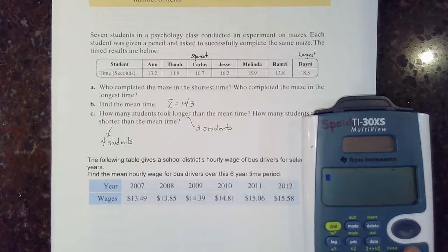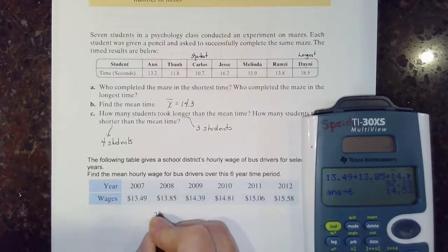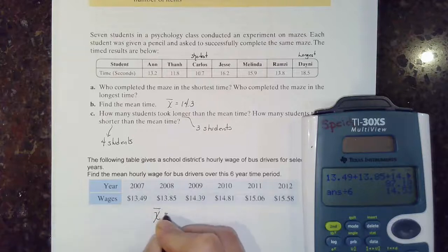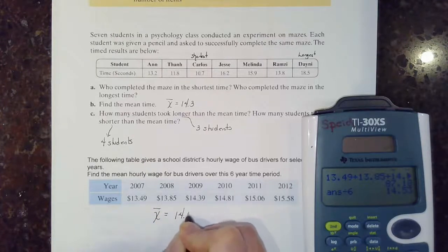Okay, so I'm going to do it. 1, 2, 3, 4, 5, 6 divided by 6. It looks like the mean hourly wage is $14.53.